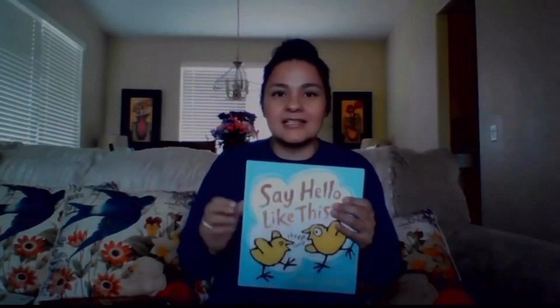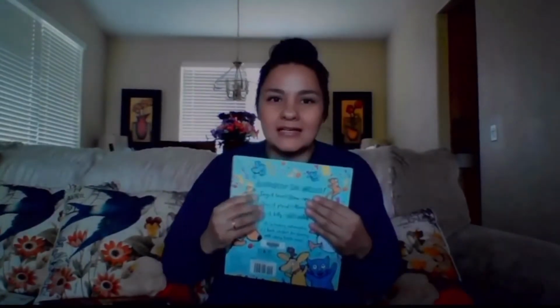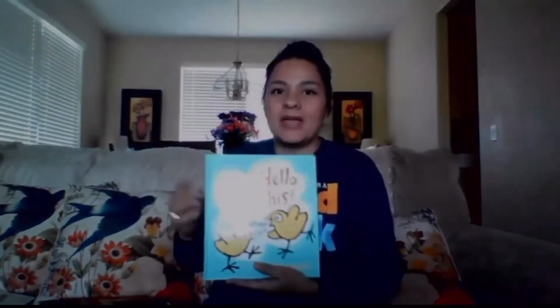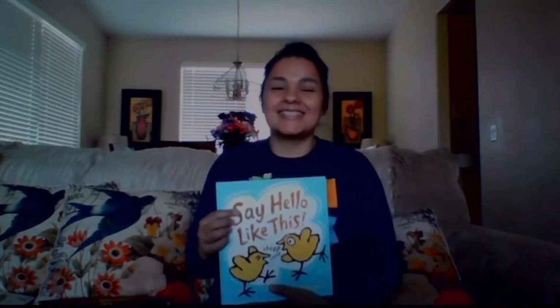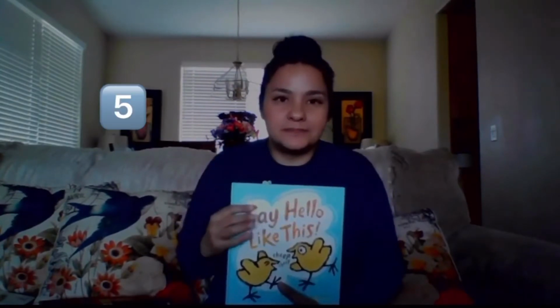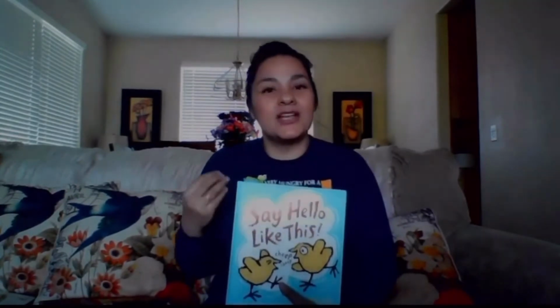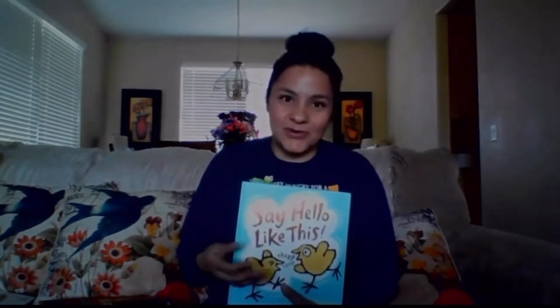So we have 4 so far. We have the front, the back, the spine to hold the book together, and we have the title, that's the name of the book. The 5th part is the author. You've heard that word before, haven't you? The author is the person who writes the story. So an author writes a story.